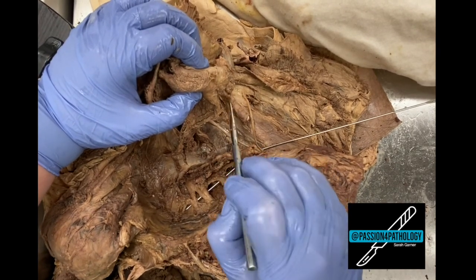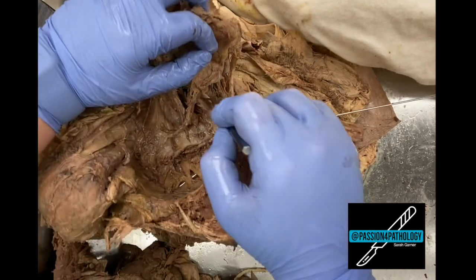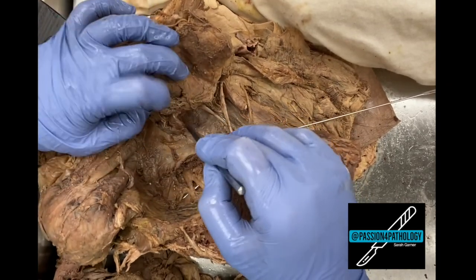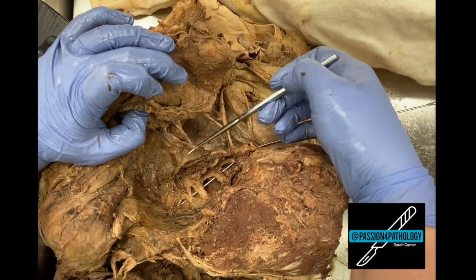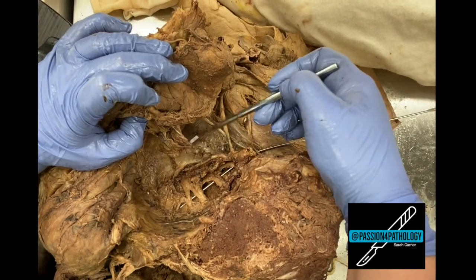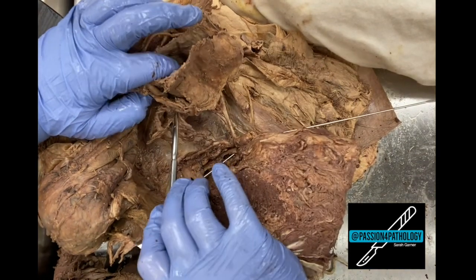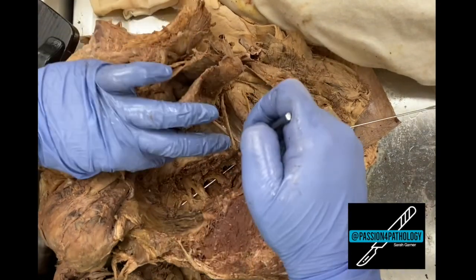So umbilical, superior vesicles, then you also have an inferior vesicle coming off of internal iliac, and that's going to go to the bottom part of the bladder. So that's what this is. It's coming off, it's going to go to the bottom part of the bladder. So it's kind of coming in here to the inferior portion of the bladder.